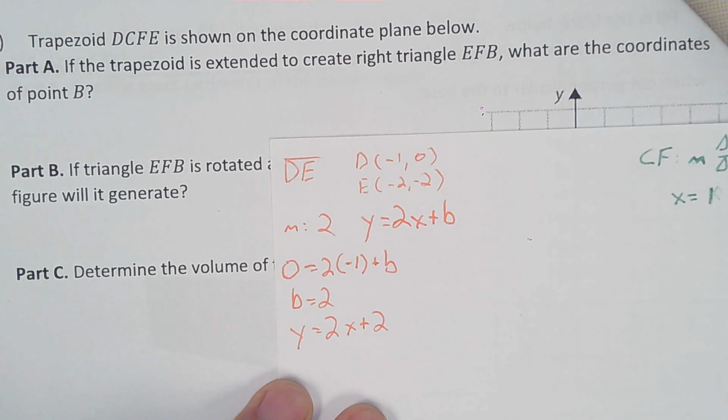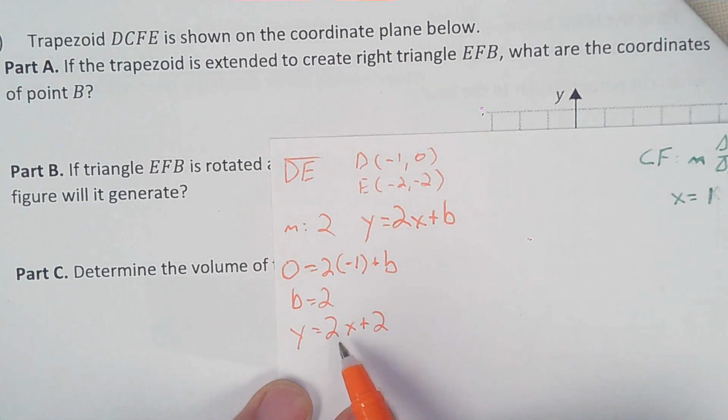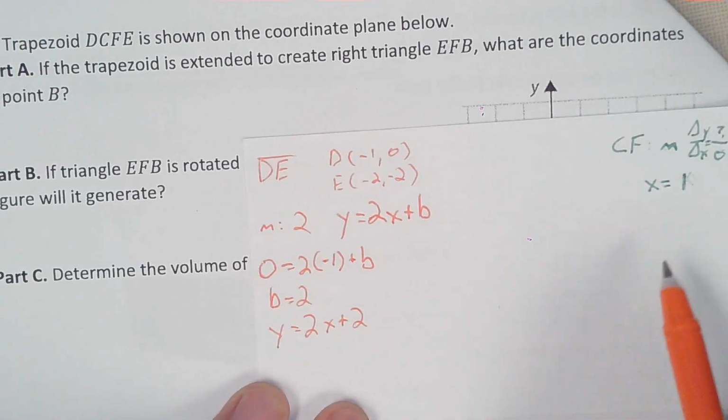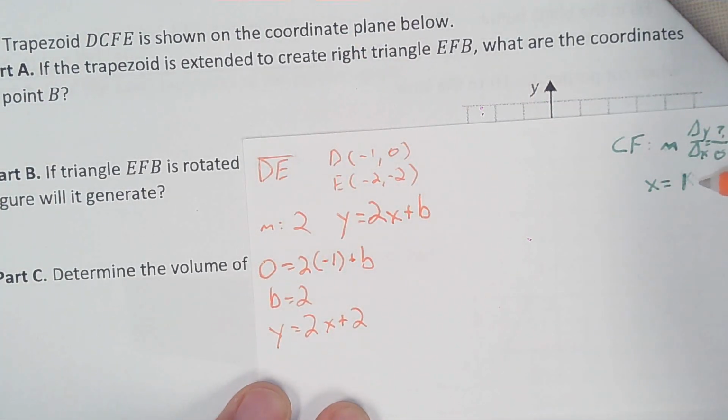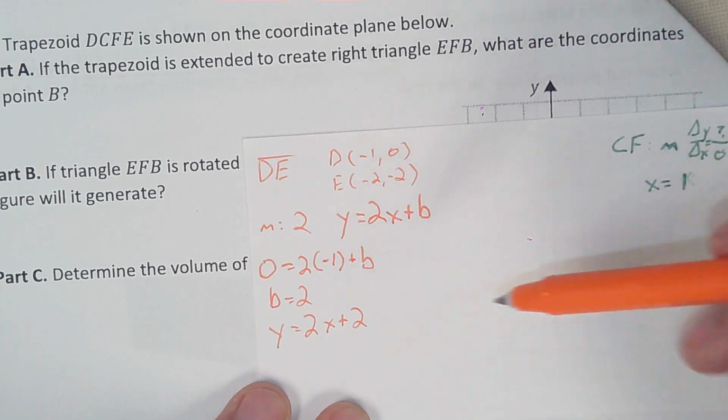So I know that where this line and this line meet is where the point is going to be. Right? So where these two lines equal each other is where that point of intersection will be. So I need to set these equations equal to each other somehow.